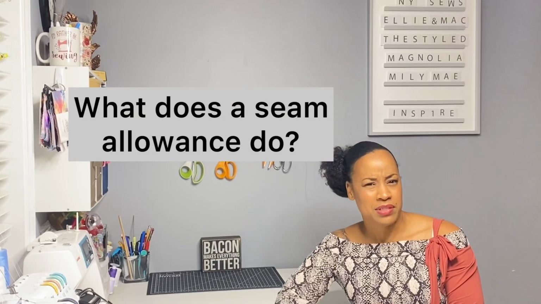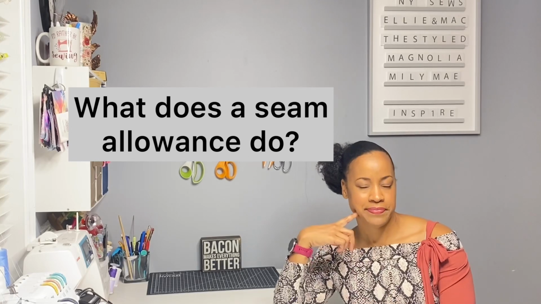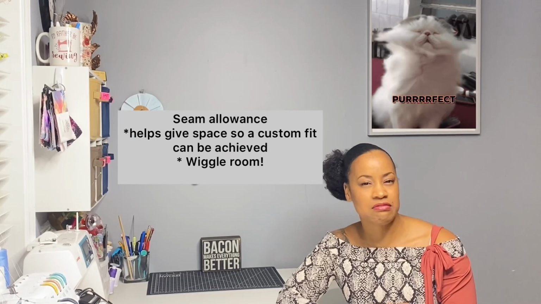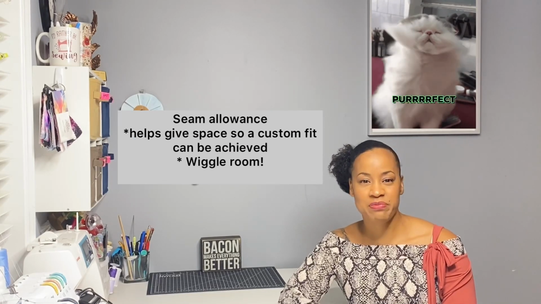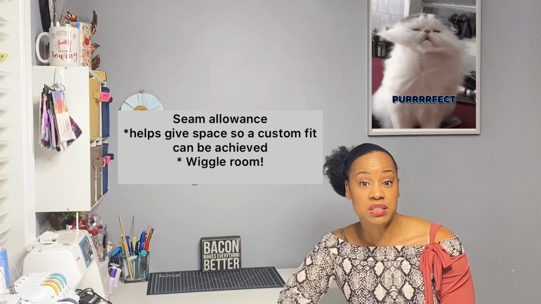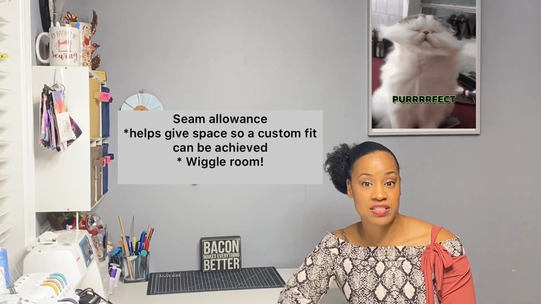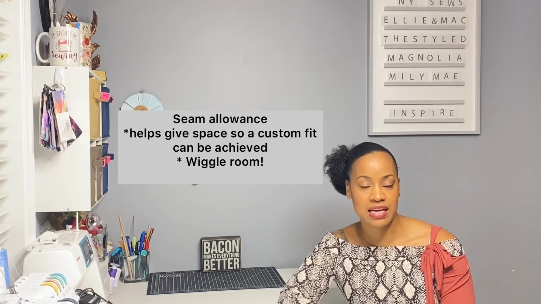What does a seam allowance do? Well, a seam allowance gives you a little bit of wiggle room. No pun intended. Okay, pun intended. A seam allowance gives you a little bit of space. Sometimes you just need that little 1/4 inch to make an item fit just right. Sometimes you need more seam allowance because what if you're doing French seams and you have to flip your fabric inside out to enclose that seam allowance? Well, that helps because that's all included.